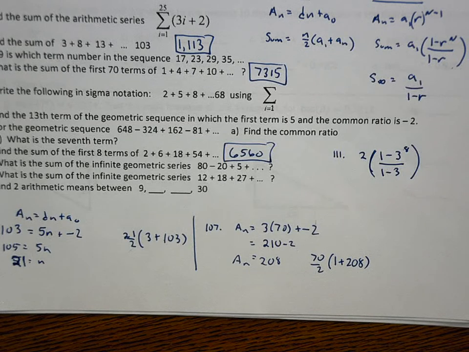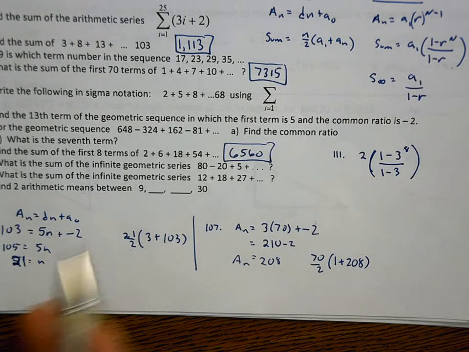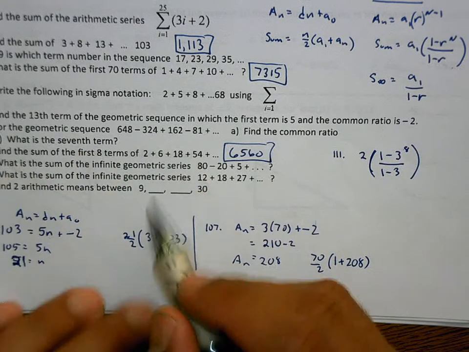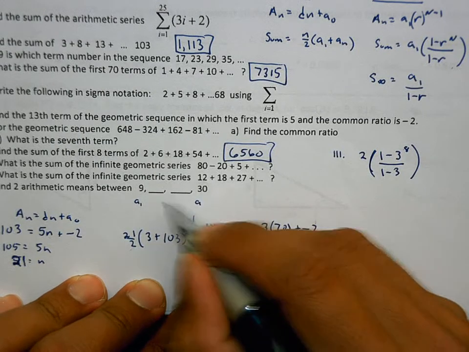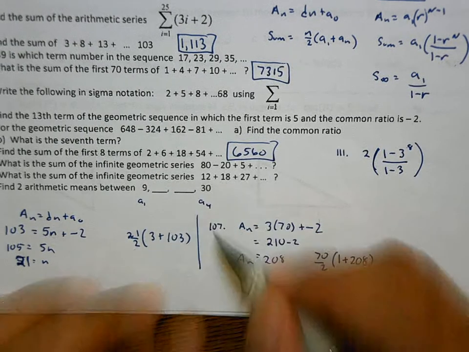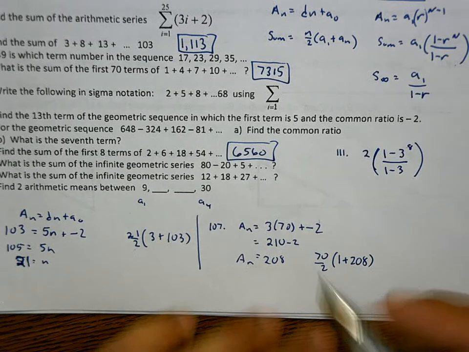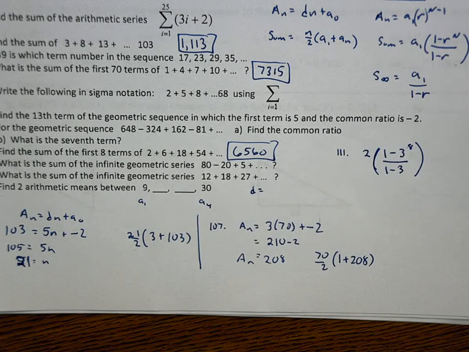Last question. Find 2 arithmetic means between 9 and 30. What's an arithmetic means? It means that this is an arithmetic sequence. It's going to be adding and subtracting the same amount. Like if this is your first term, this would be second term, and third term, this would be your fourth term. Well, you got to know what the common difference is. How do you do that?